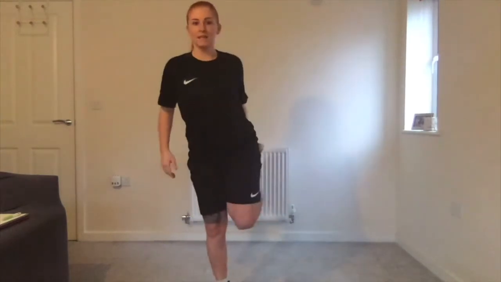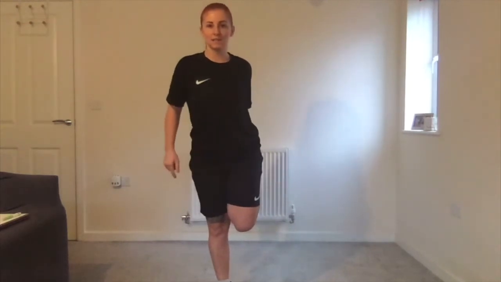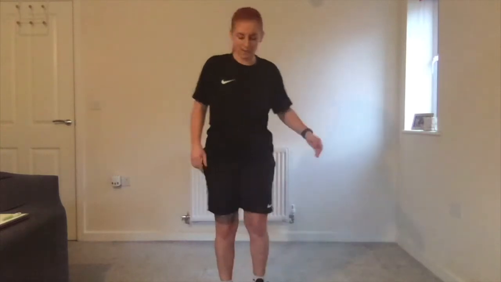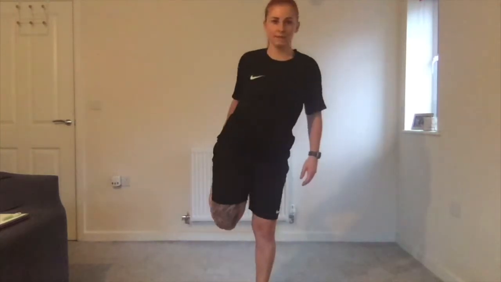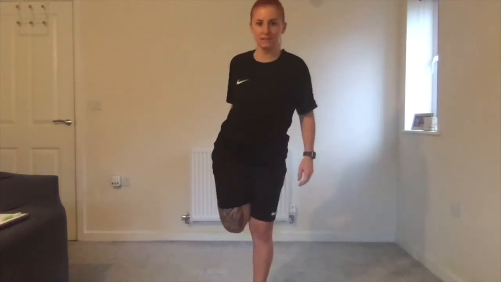Okay, let's lift our leg. Hold yourself nice and still. Try and keep your knees together like this. And swap legs. Again, knees together if you can. Might need to hold your nose or stare at a spot on the floor.